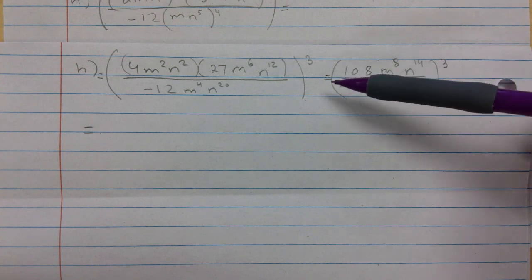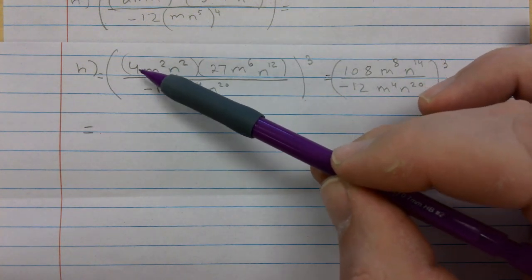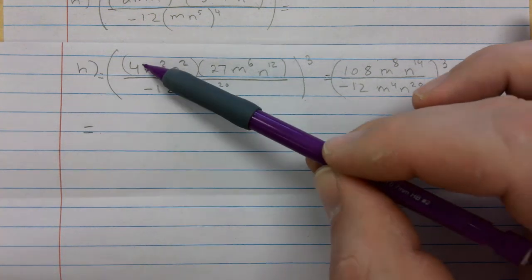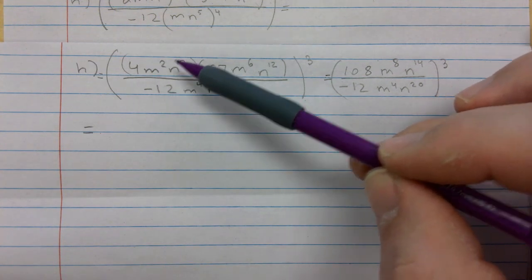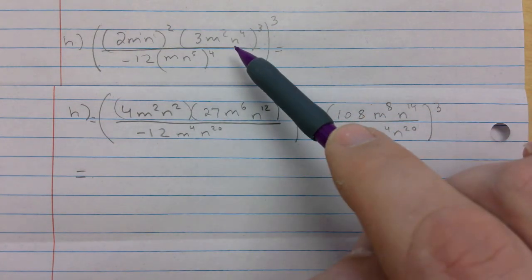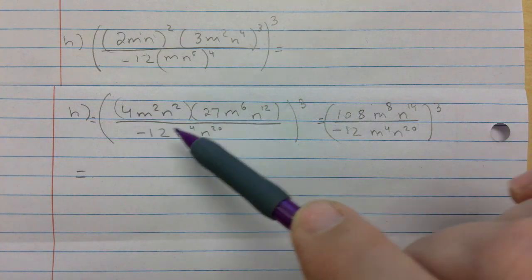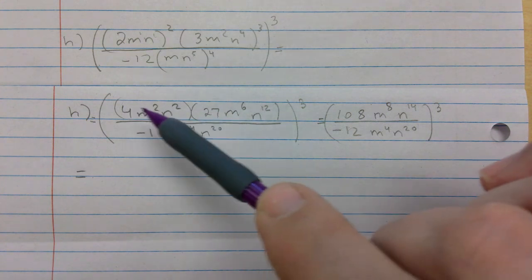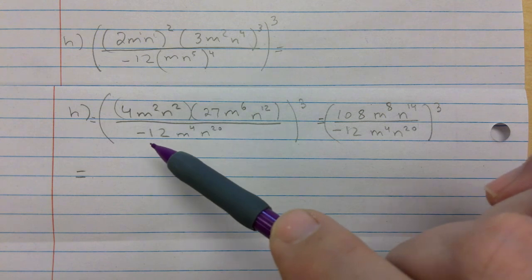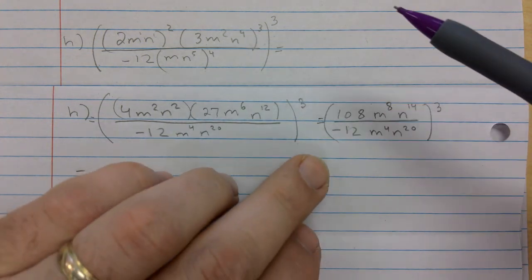I think what would have been easier is if you would have simplified them here already, because now both of these do not have a power anymore. That's already done. So when you have numbers like this and these numbers are multiplying and dividing, you can already simplify that before you move on to the next step.